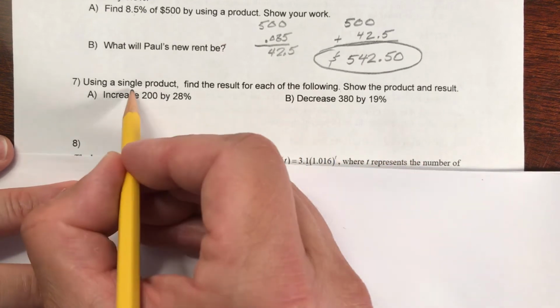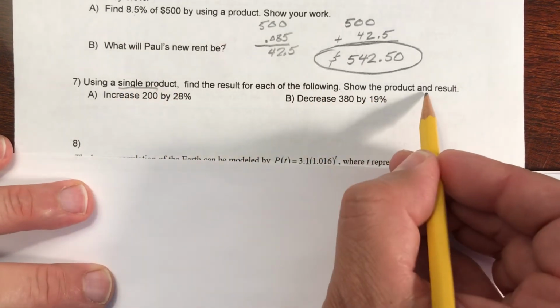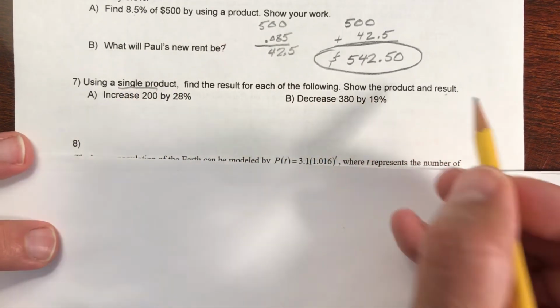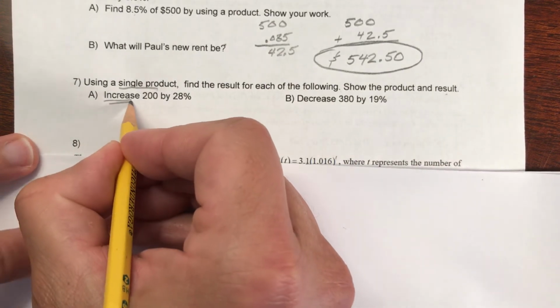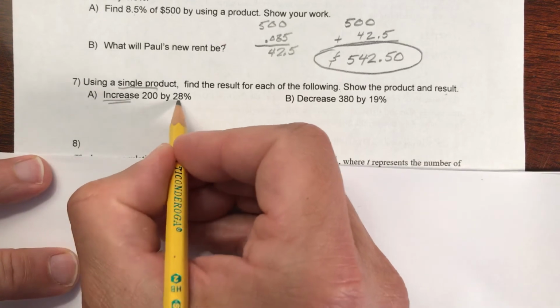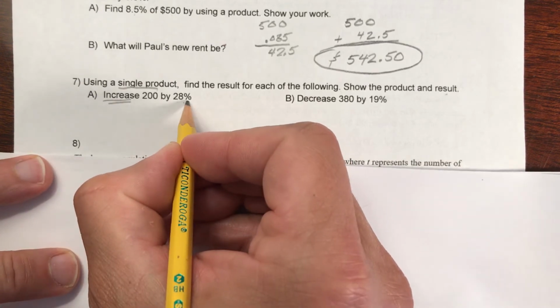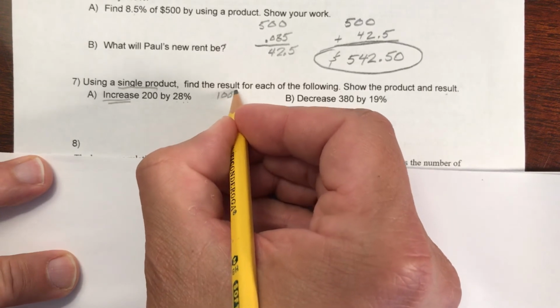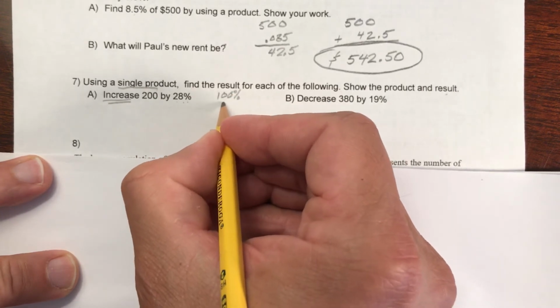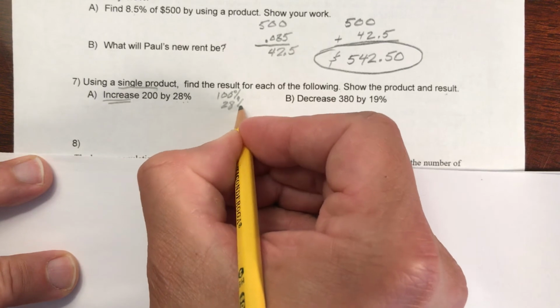Using a single product, find the result for each of the following, show the product and the result. Okay, here we go. Increase, so if it's increase, okay, that means it's bigger than 1, by 28%. All right, so that means it's bigger. So I mean, imagine this. You get 100% increased by another 28%.